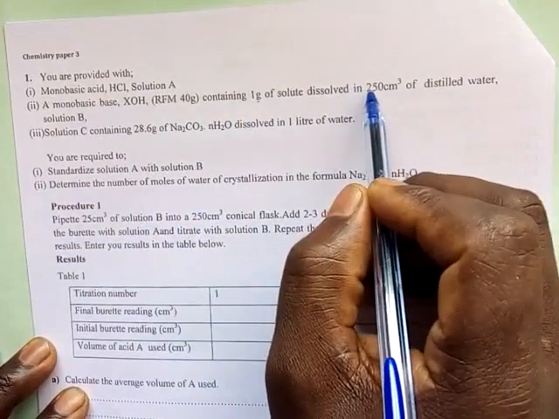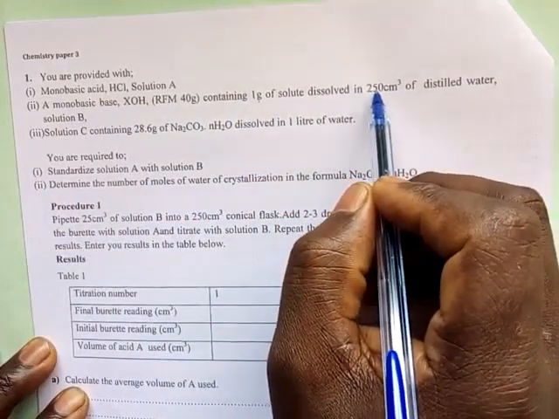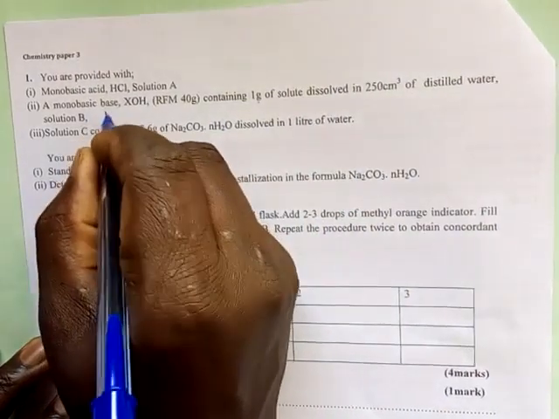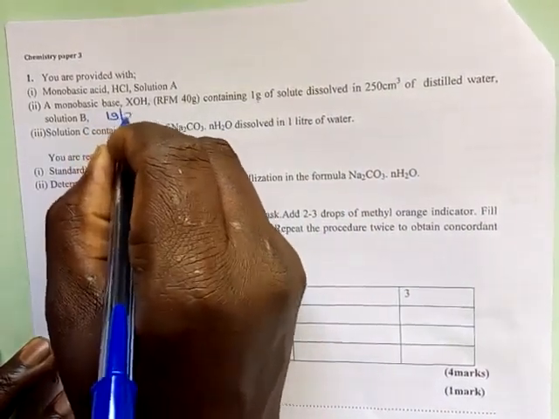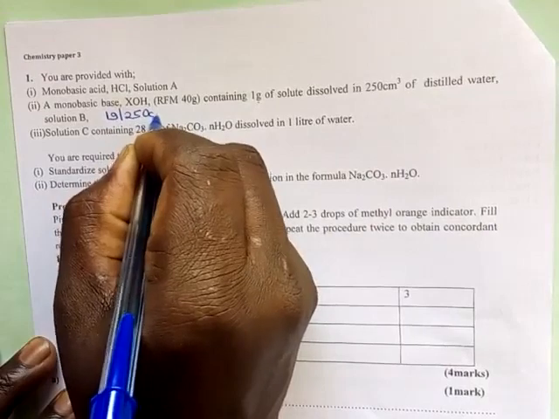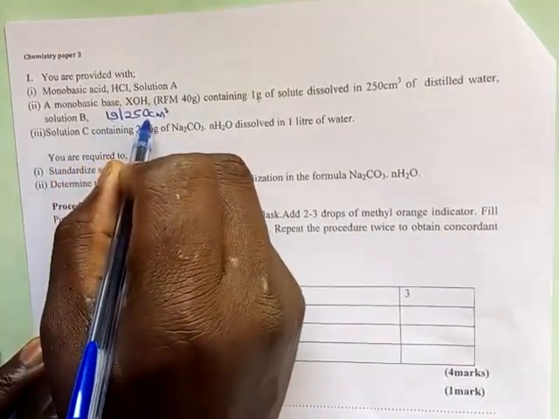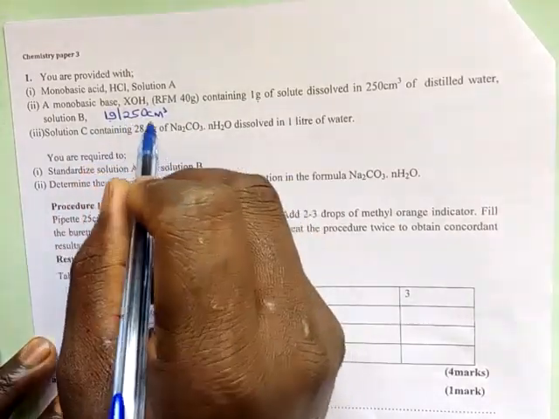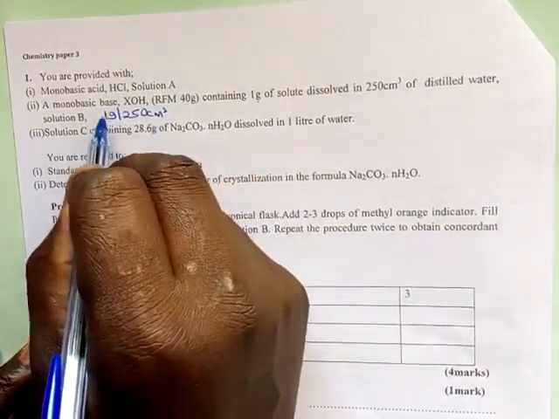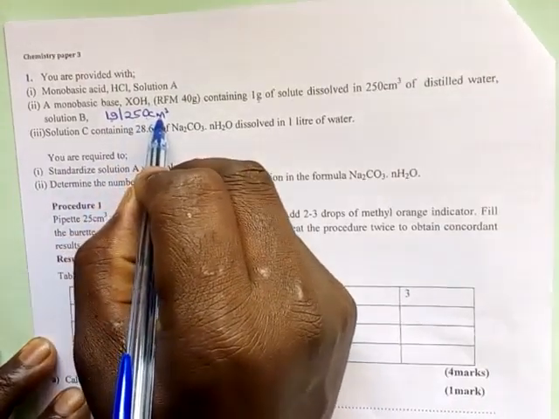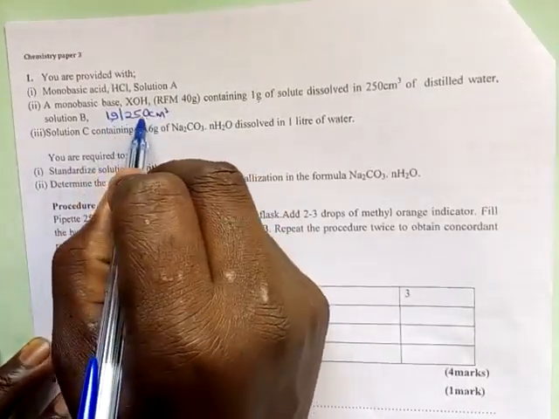To make 250 centimeters cube. So 1 gram per 250 centimeters cube. This is the mass in 250. So in case you want per liter, you know what to do. You will ask, if 1 gram is in 250, what about 1000 centimeters cube? So this is 1 gram in 250.